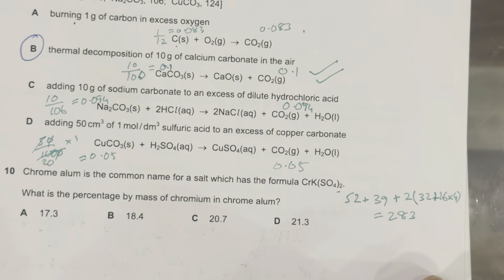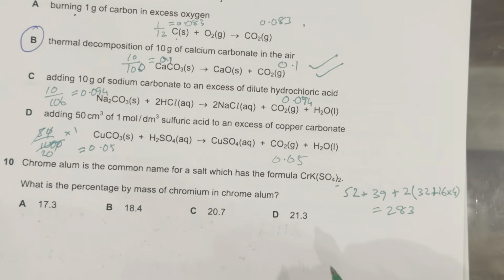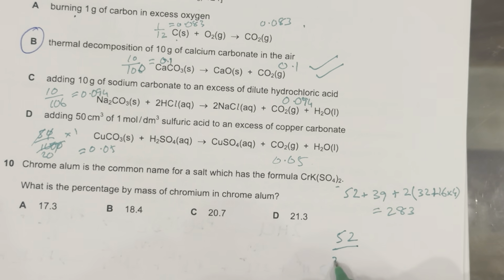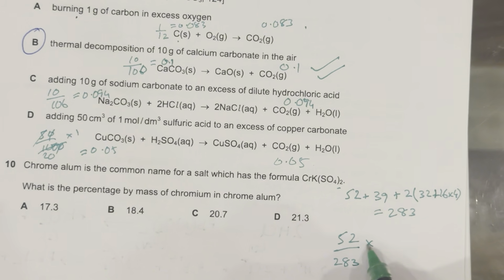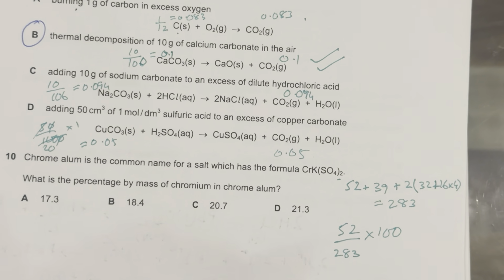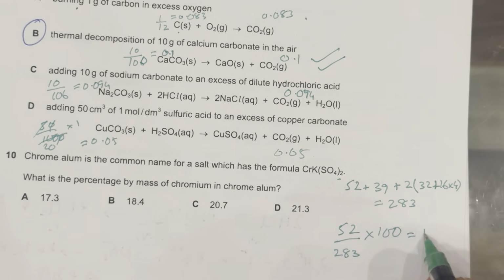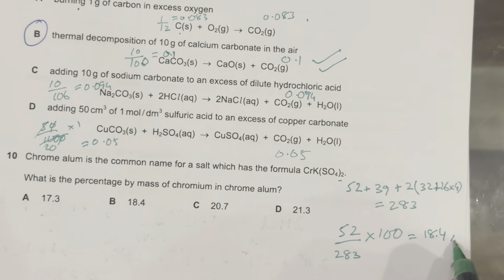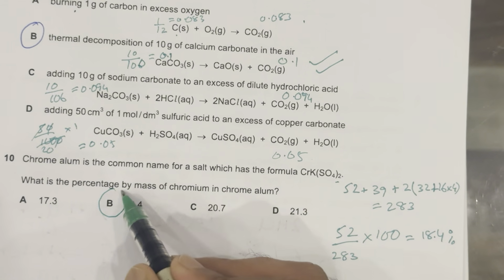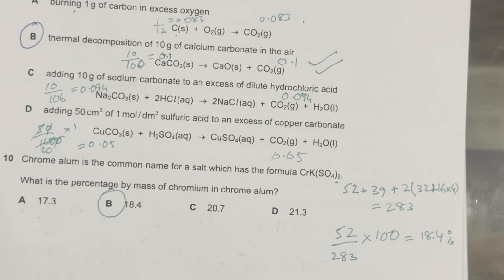We need to find the mass of chromium: 52 over 283 multiplied by 100. After calculating, its value would be 18.4%. So option B is the correct option, 18.4.